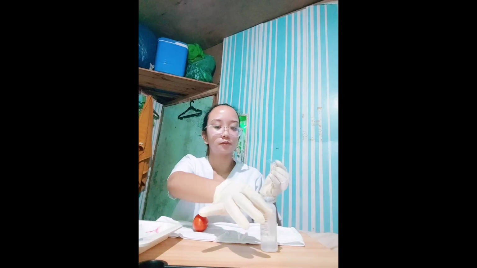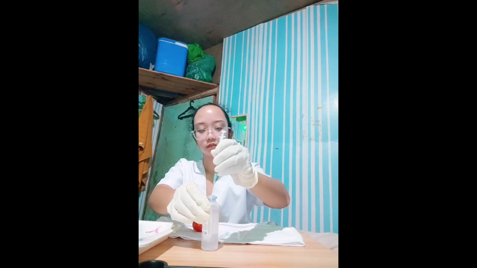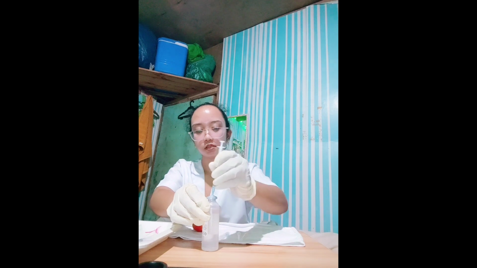I will be performing a subcutaneous injection, into the subcutaneous tissue, at a 45-degree angle. So I will put the sterile water.